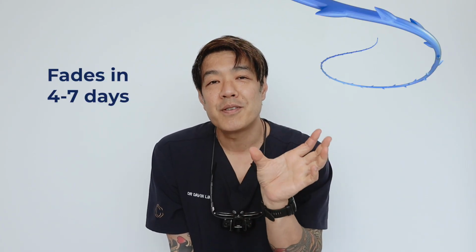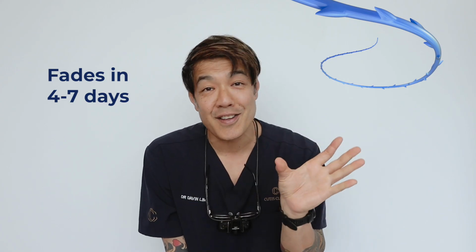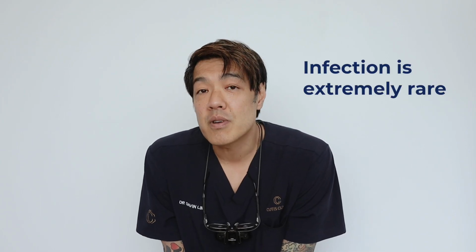Sometimes you can get thread show. Remember, PDO actually looks blue, but the blue generally fades between 4 to 7 days. So don't be stressed if you get some superficial threads, because that will go in time. Infection is extremely rare, and things like granulation tissue and suppuration and all, generally speaking, if they're placed in the correct level and plane, that is an extremely rare event.